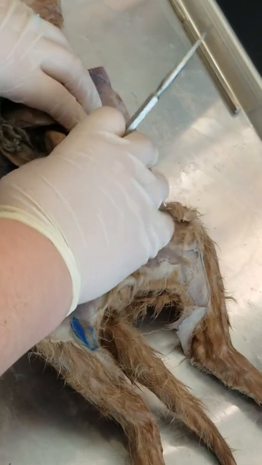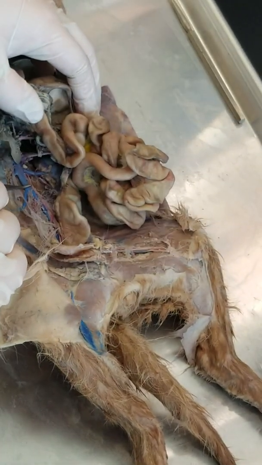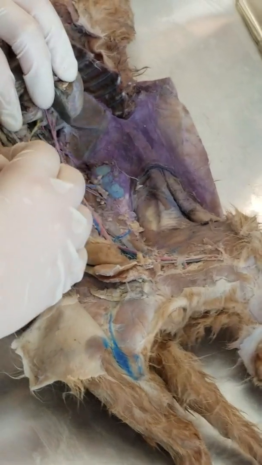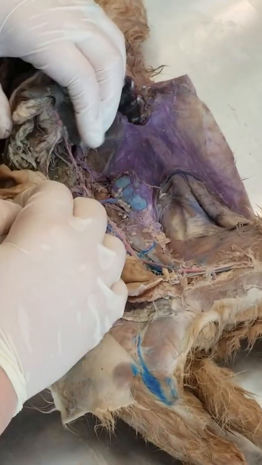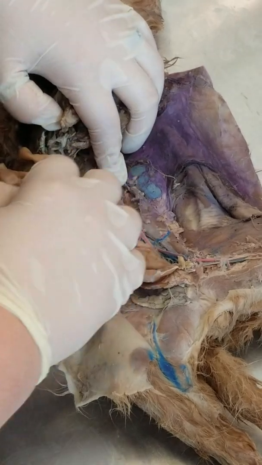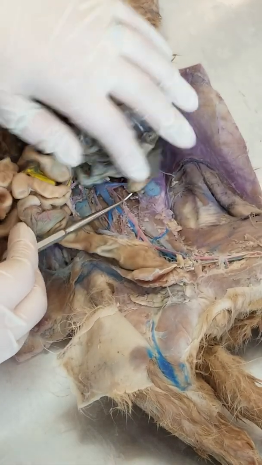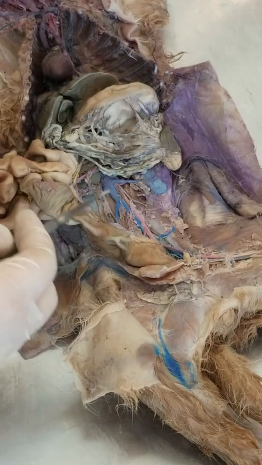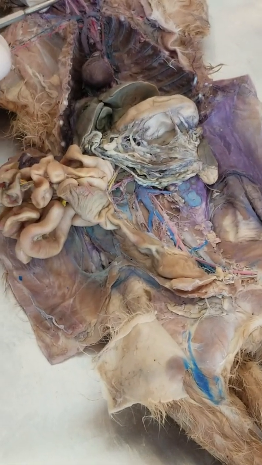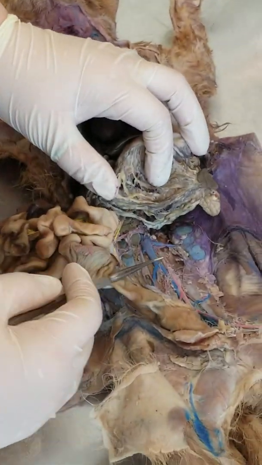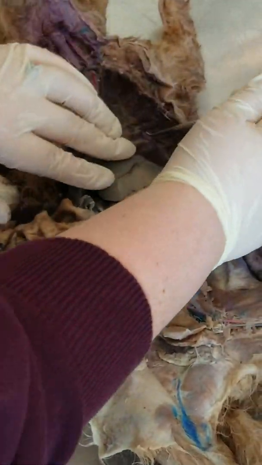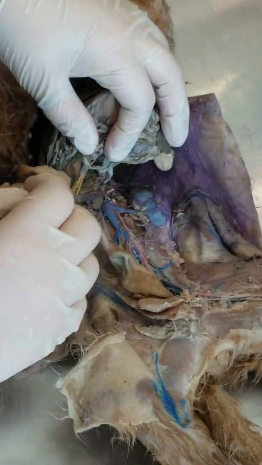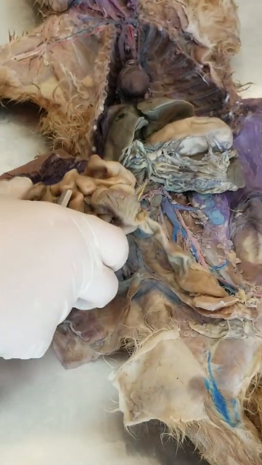Did I miss something? The phrenic nerve, which is the other nerve you guys should be able to identify, follows down. This is it, right here. That's the phrenic nerve. Okay, so vagus nerve up here, phrenic nerve down here. So just remember that it follows behind, back here, and then it goes down into the abdomen.